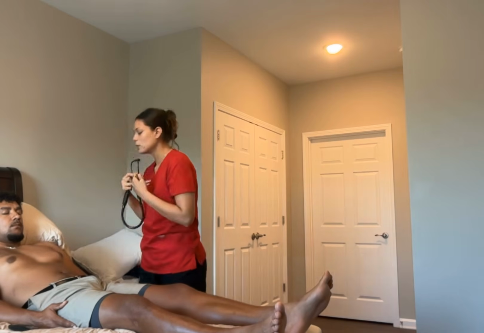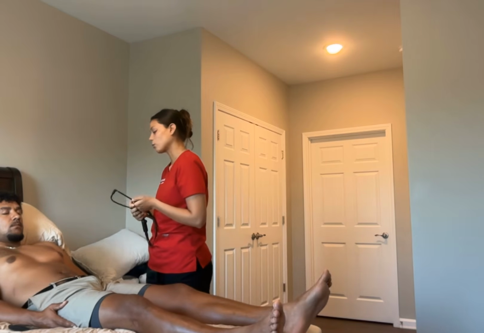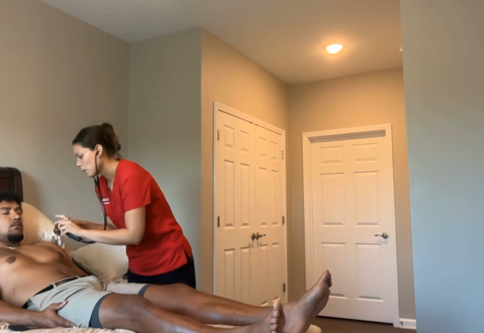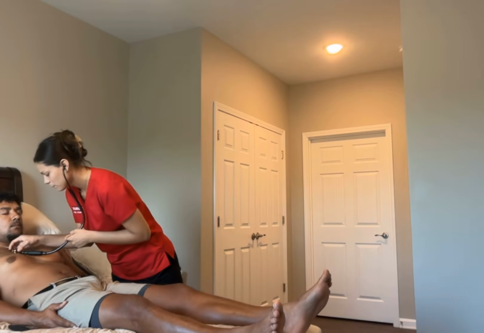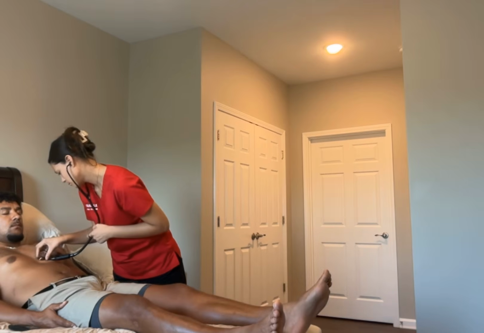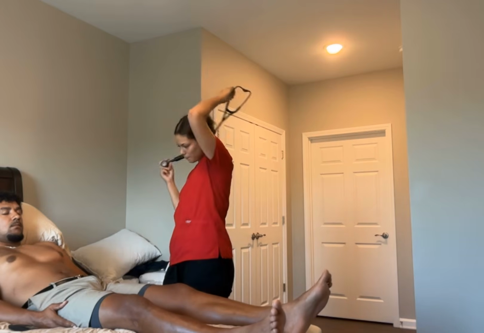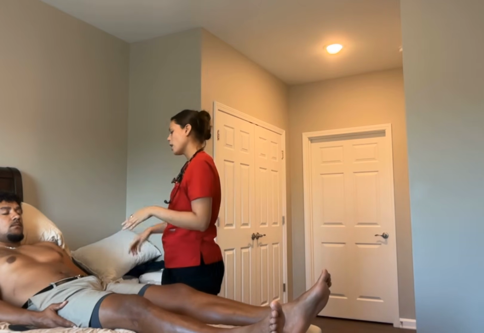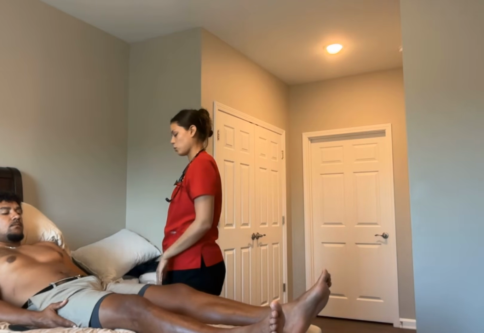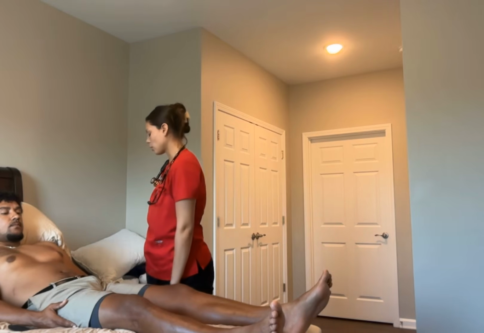Okay, S1 and S2 sounds are present in all 5 areas, and the heart rate is regular, heart rhythm is regular. And now I'm going to use my bell to listen for heart murmurs. No heart murmurs present. Okay, and your apical heart rate that I listened to for 60 seconds was 72 beats per minute. Do you have any questions for me regarding cardiac?